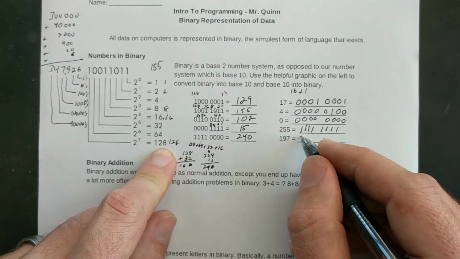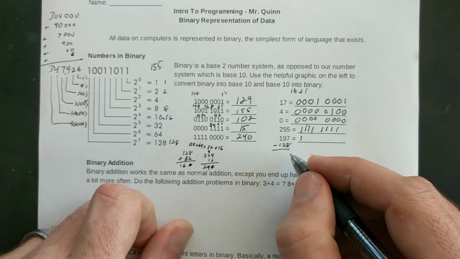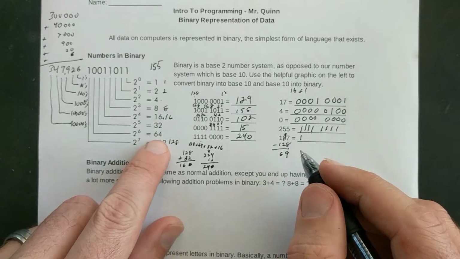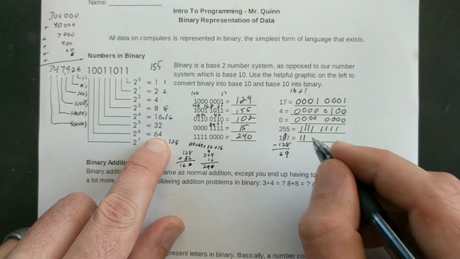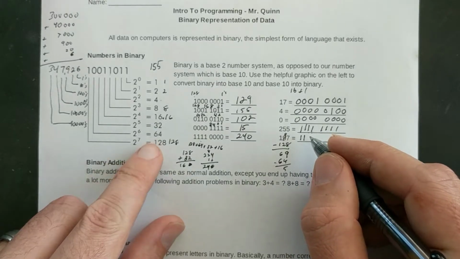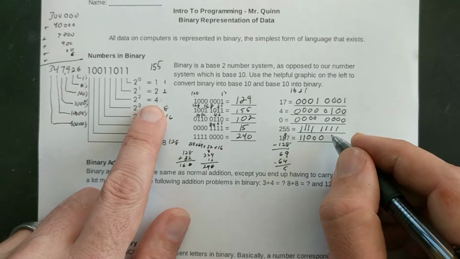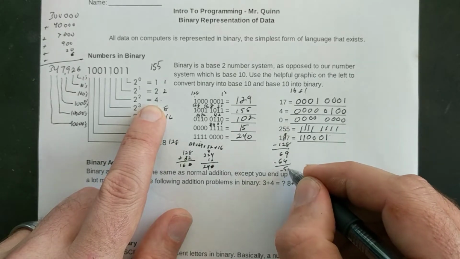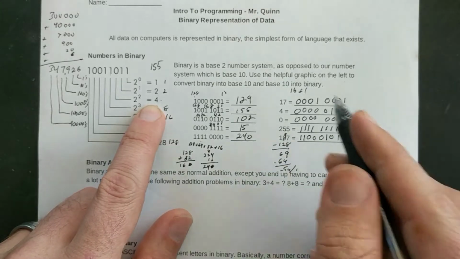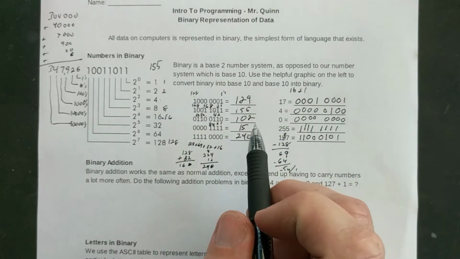128 goes into it, so I have 128. Now what do I have left over? Let's subtract. We get a 9 here and a 6. Well, 64 goes into 69, so I take out the 64, and I'm left with 5. 32 is too big, 16 is too big, 8 is too big, 4 is a good size. Minus 4 gives me 1, so no 2 and a 1. So there's our binary for the top. Now, knowing that conversion should make the rest of this easier.